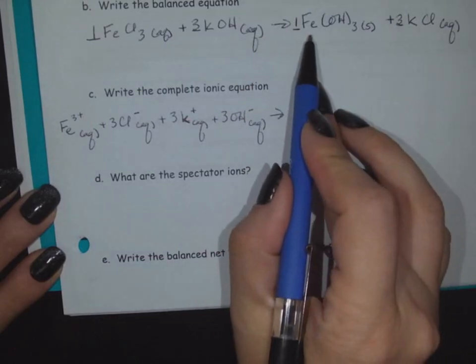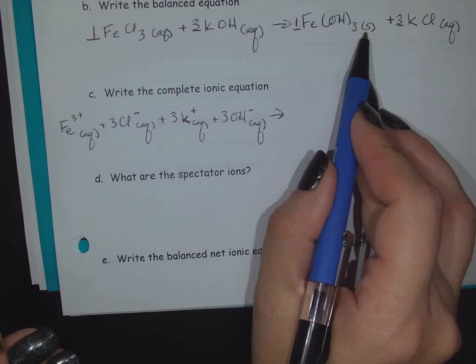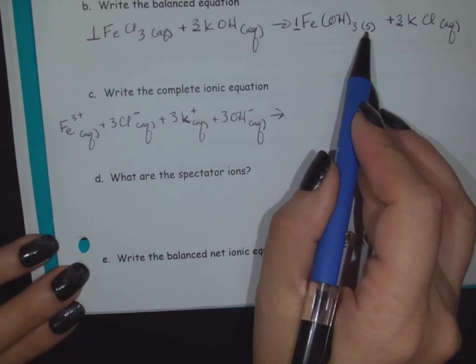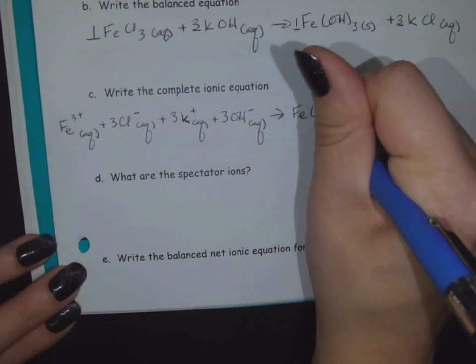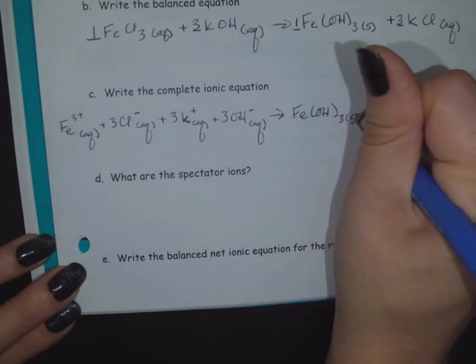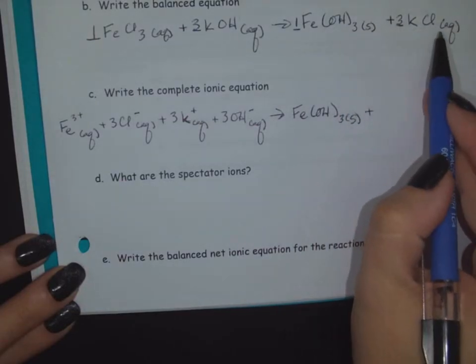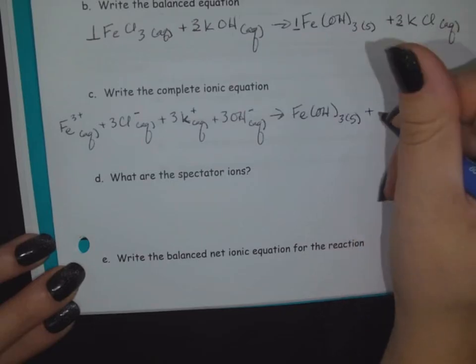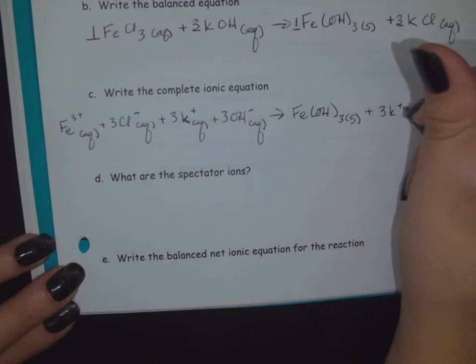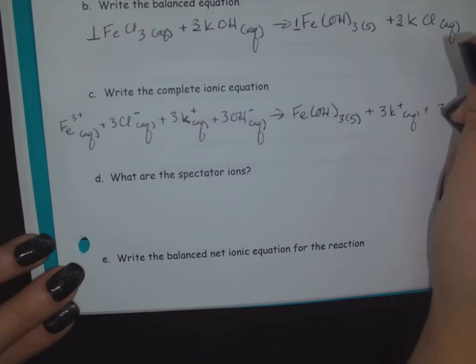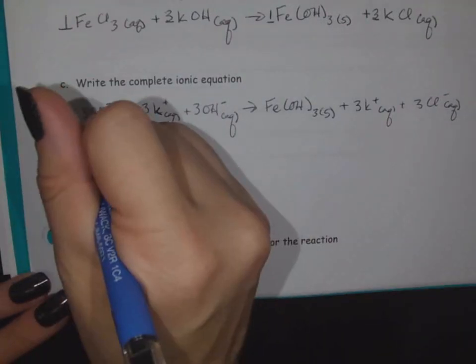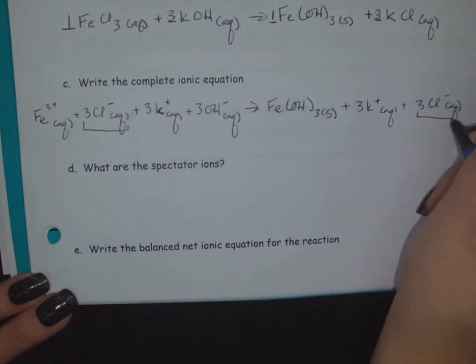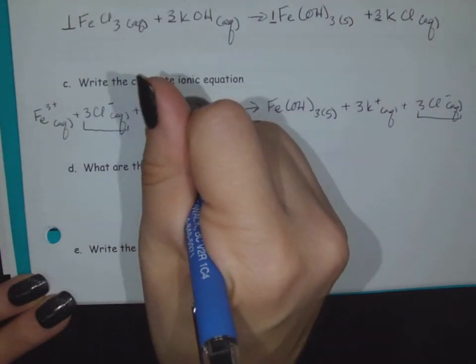Now product side. This one's a solid, so I'm not going to break it apart. Remember, solids, liquids and gases we don't break apart in complete or net ionic. So this one stays together as iron hydroxide solid. And this one's aqueous, so I am going to break apart the potassium and the chlorine. So we got 3 potassium aqueous plus 3 chlorine aqueous. Great. Spectator ions are ones that show up on both sides: the chlorines and the potassiums.